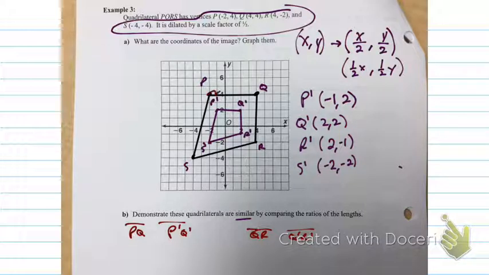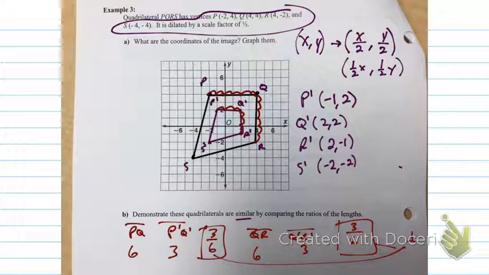So PQ has a length of 1, 2, 3, 4, 5, 6. P prime Q prime is 1, 2, 3. QR is 1, 2, 3, 4, 5, 6. And Q prime R prime is 1, 2, 3. Okay, so if we're doing image to pre-image, we have a ratio of 3 to 6 for both of those, right? So our sides form that scale factor proportion of 1/2. You seeing that? 1/2 and 1/2? Cool. So that's proving that our sides form proportions.